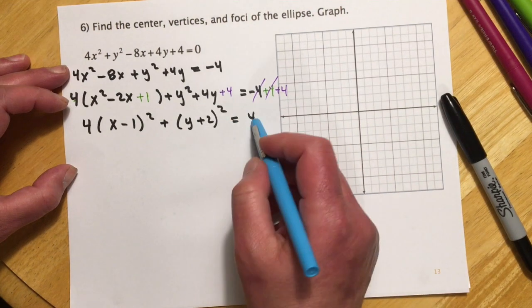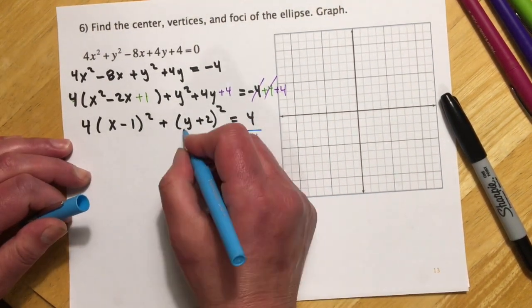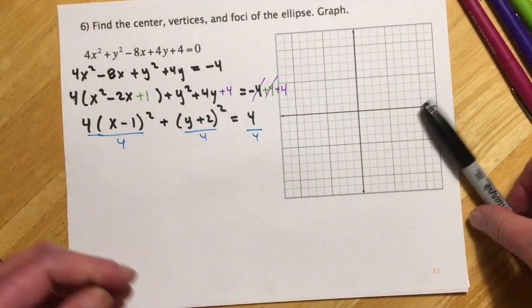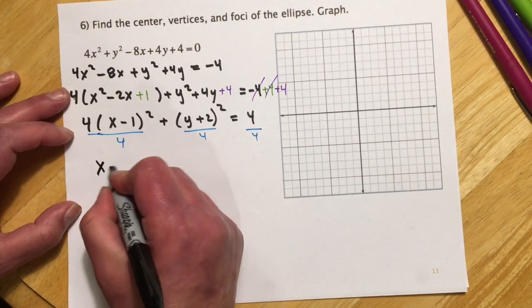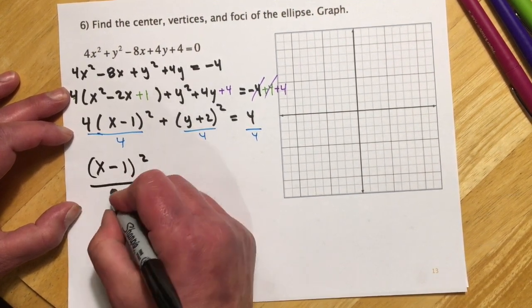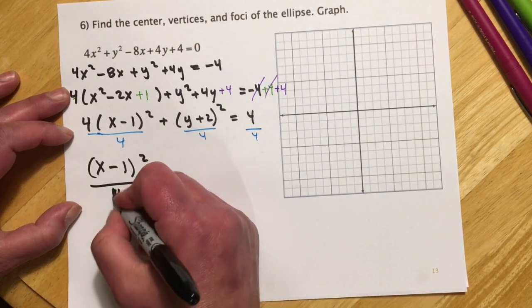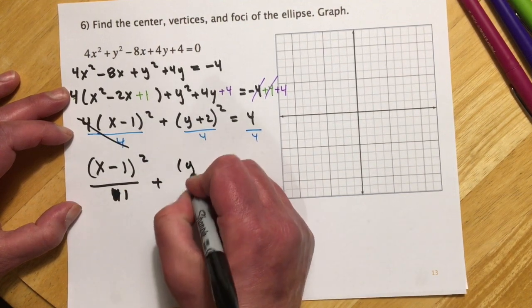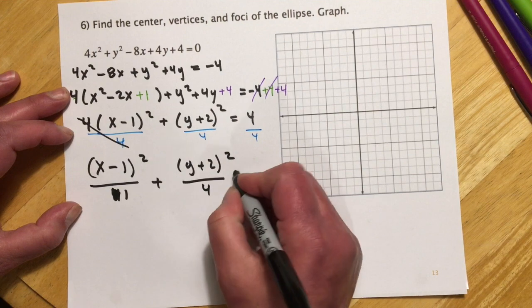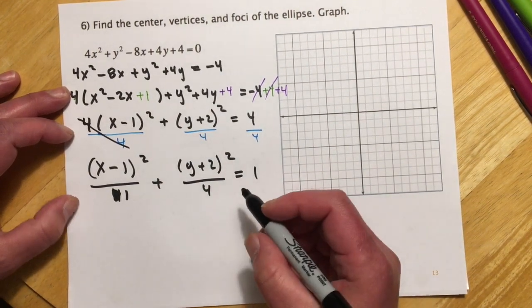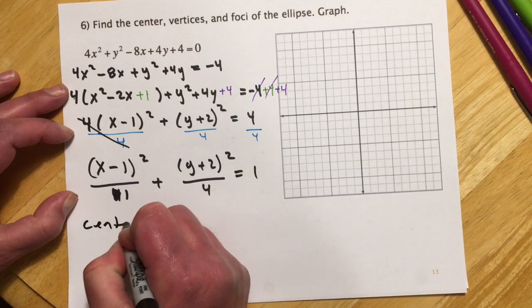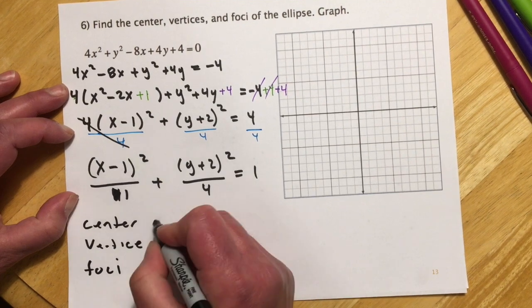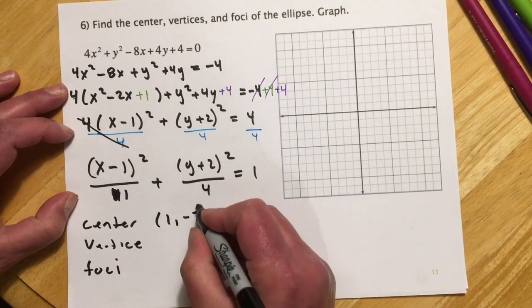And since this is a 4, I need to make this a 1, so I'm going to divide everything by 4. So that's going to get me x minus 1 squared over 4. Oops, not over 4, sorry, over 1, because those are basically canceling. And so this one will be y plus 2 squared over 4 equals 1. And so I have my center, and we're going to find vertices and foci. So the center's right here at 1, negative 2.